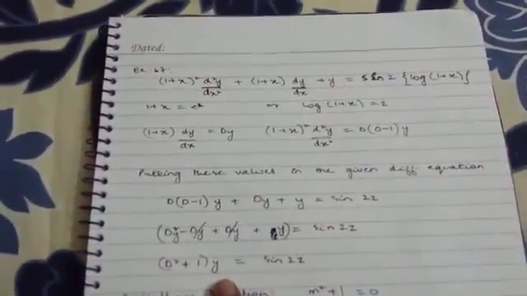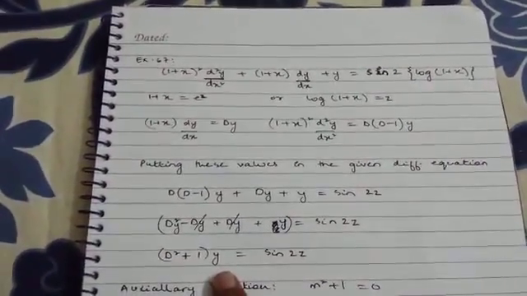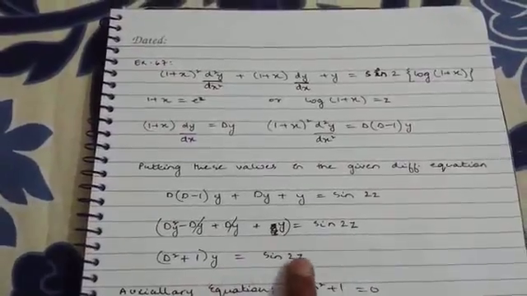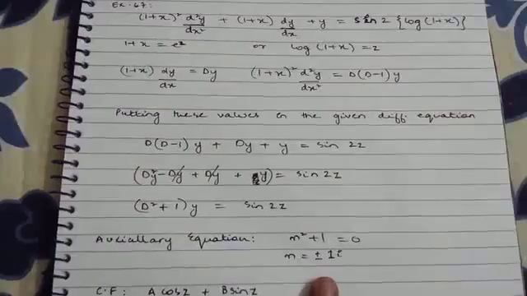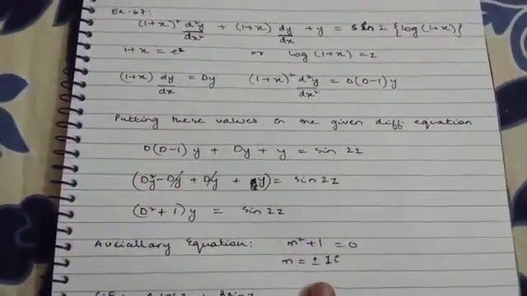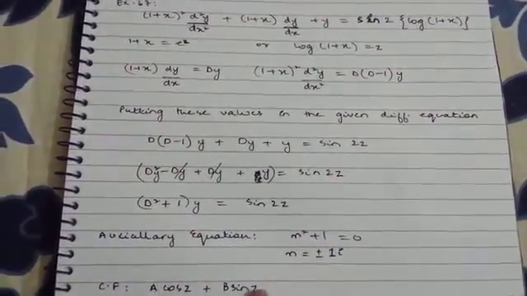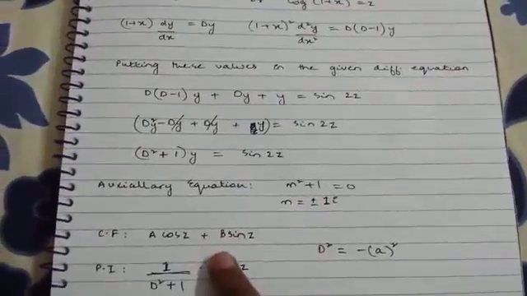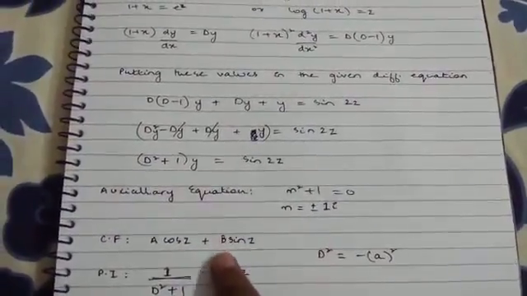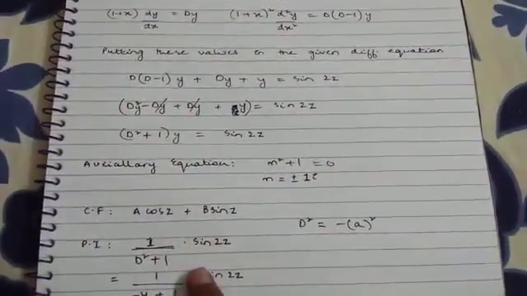Now we need to find our yc, so we have to make our auxiliary equation. Our auxiliary equation becomes this. Now here we have complex roots, so our yc, or our complementary function, would be equal to this. And now we will work to find the yp.